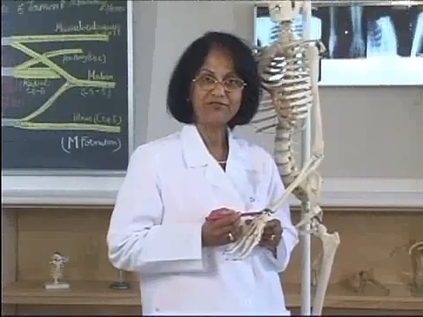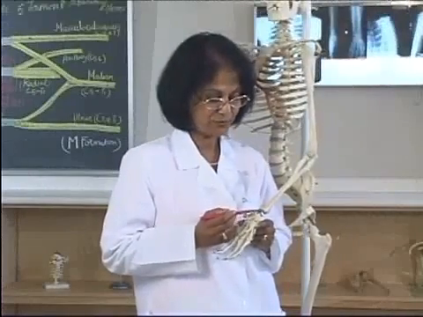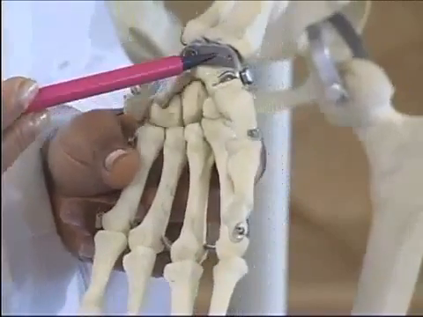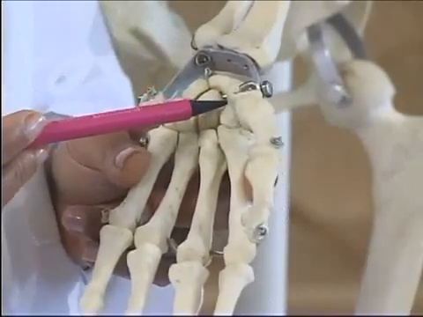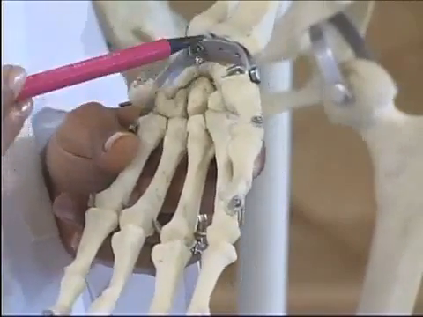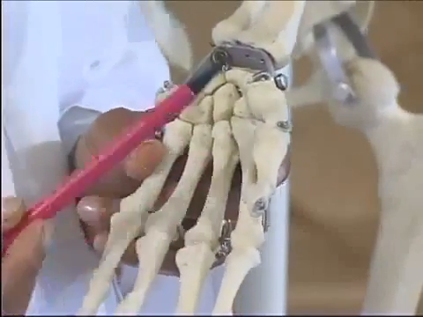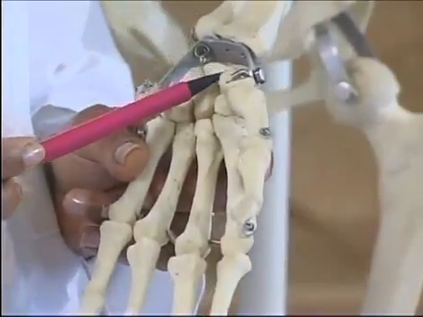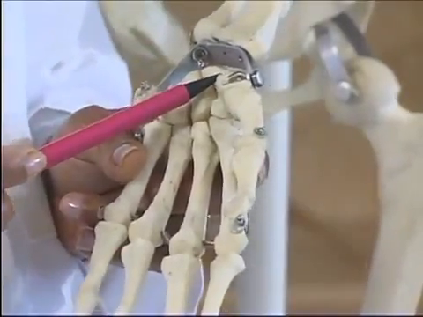Let me talk about the fracture of the scaphoid bone. The scaphoid is a very commonly fractured carpal bone. It also transmits most of the force from the hand. So this constricted area of the scaphoid is where it gets fractured.